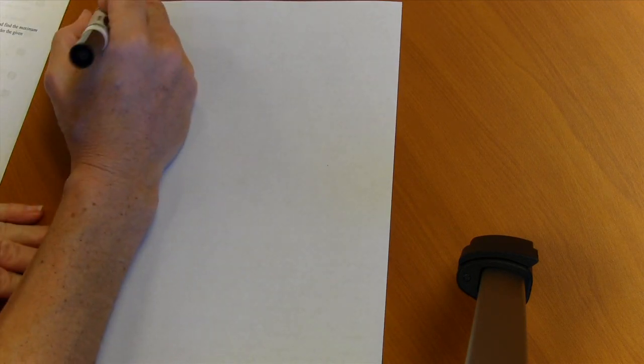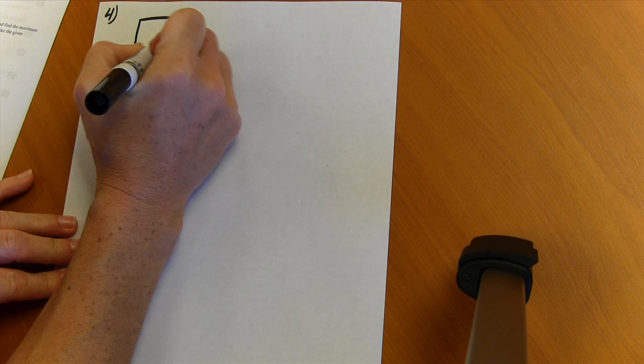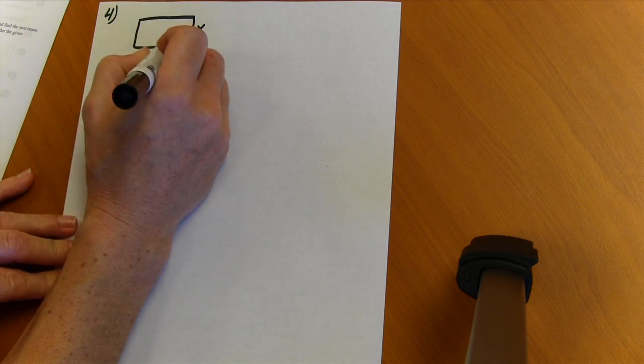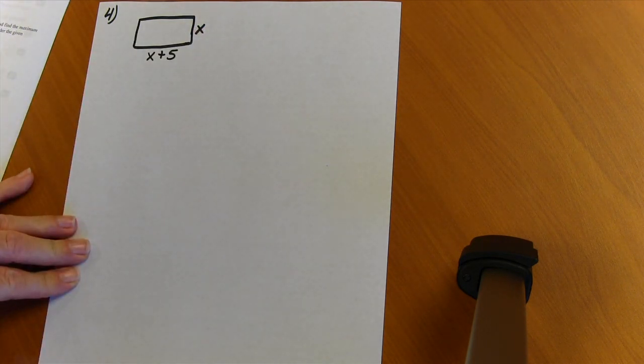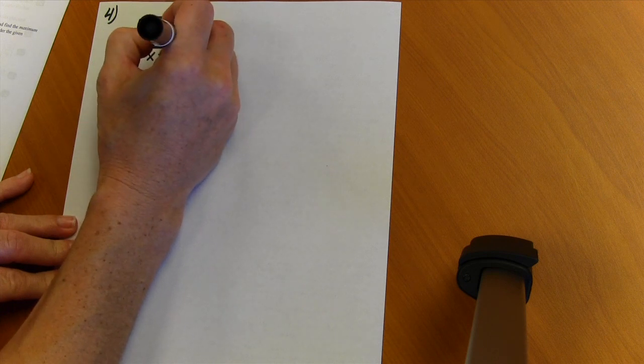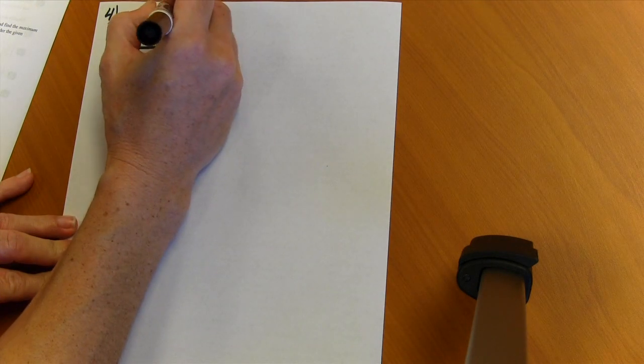Next, number 4. You need to sketch a graph on this one, or not a graph, but a diagram of a rectangle. Identify one side as x. If the other side is 5 feet longer than wide, it's x plus 5. I know some of you did 5 times x, but it did not say 5 times as long, it said 5 feet longer. Perimeter is 34. Remember, you add up all the sides. It may help you to label all of your sides.